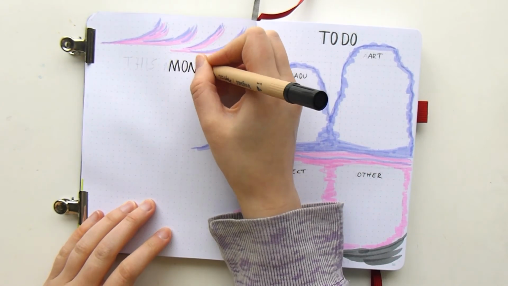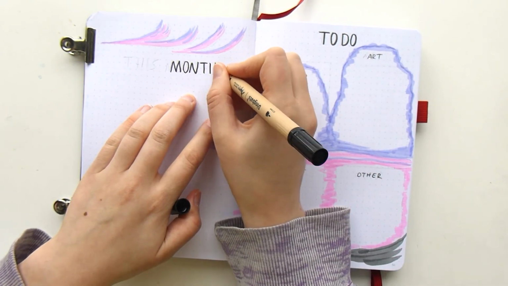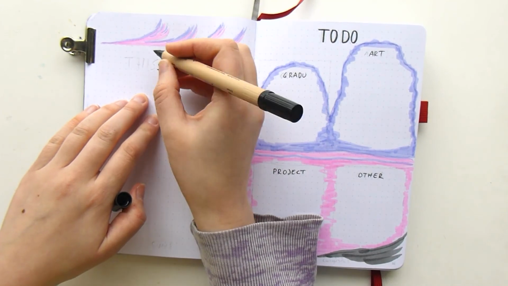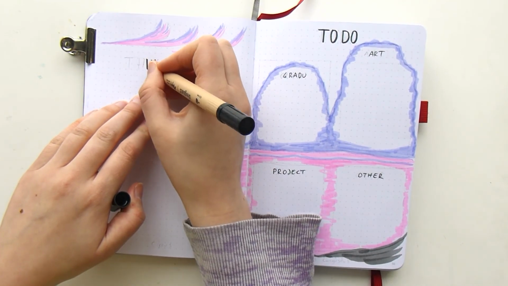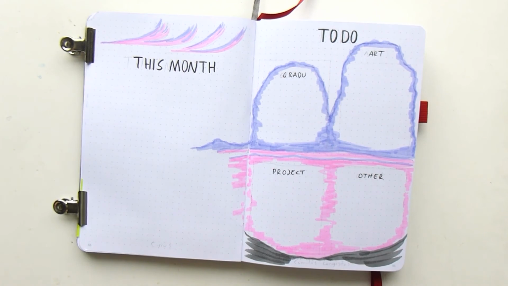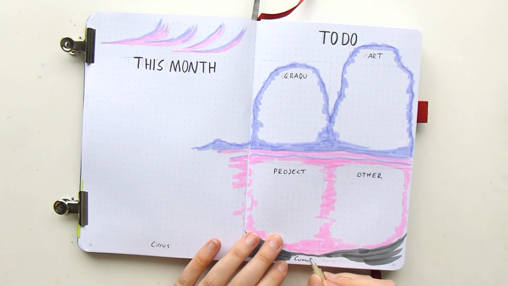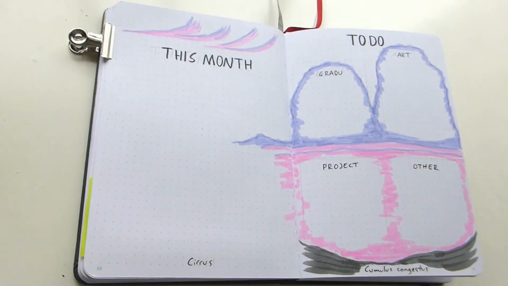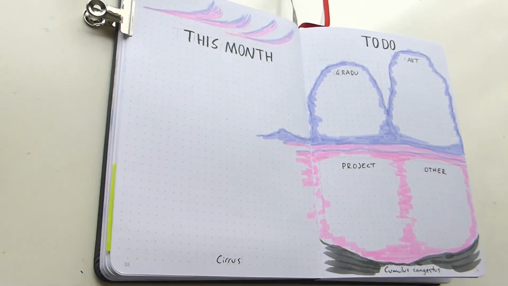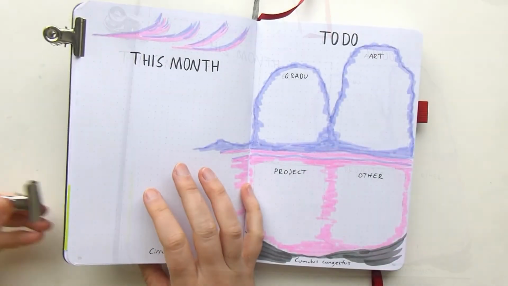And on the left side, I have the most important tasks for the month that I usually put there, even though I generally don't manage to achieve them all. But they are there to gather more attention than they would if they were in the middle of all the other to-dos on the right side.